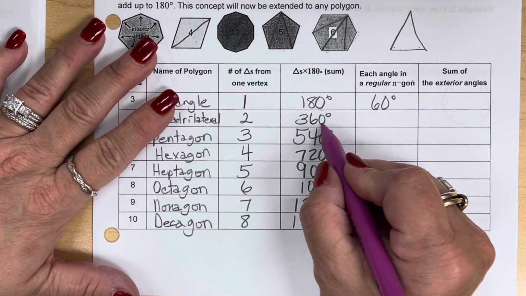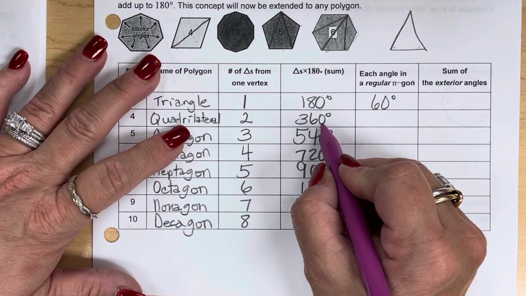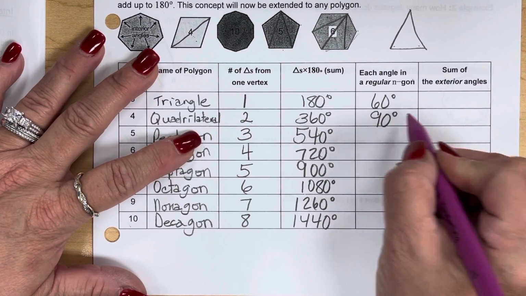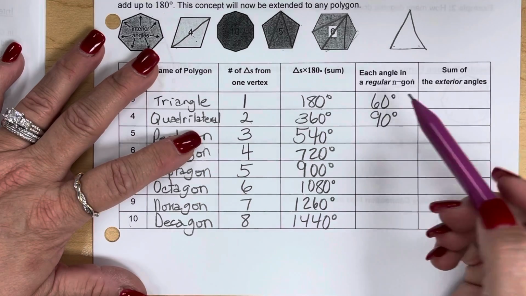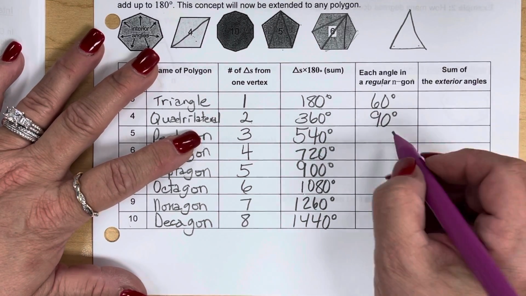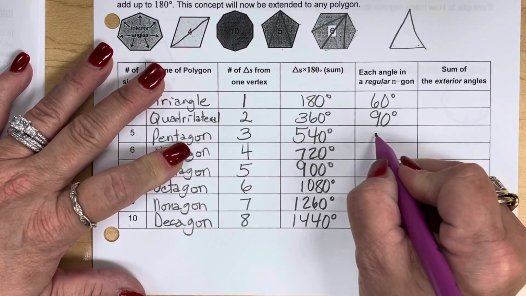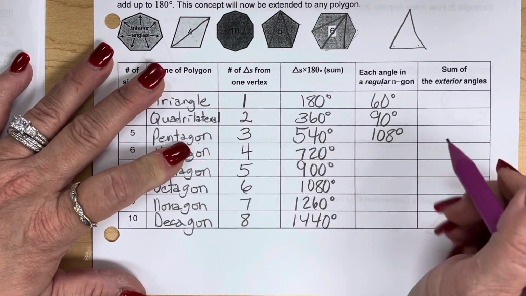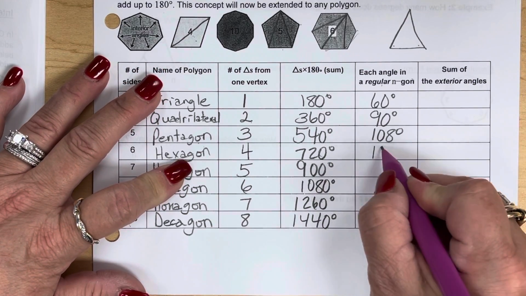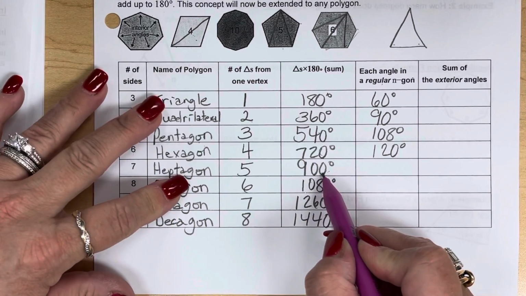And then 360 divided by 4, or a 4-sided shape, is going to be 90. And that's if it's regular, which means all of the angles are the same. Then we have 540 divided by 5 is going to be 108. 720 divided by 6 is going to be 120. 900 divided by 7.